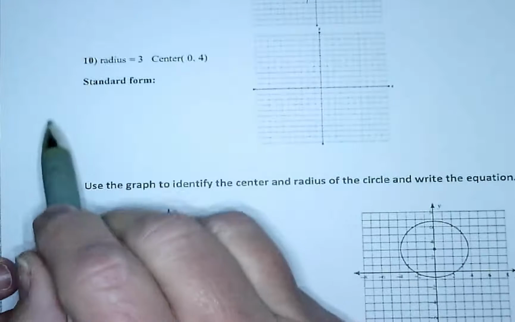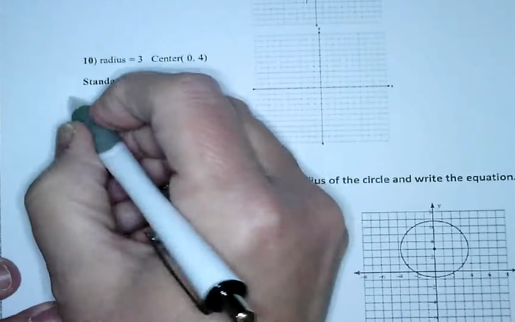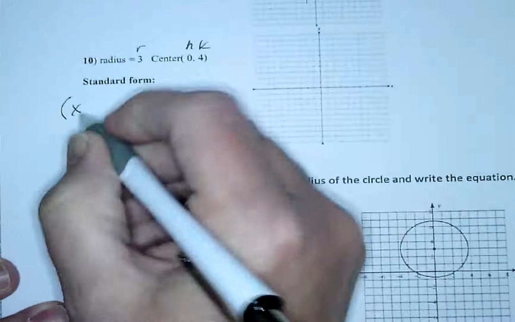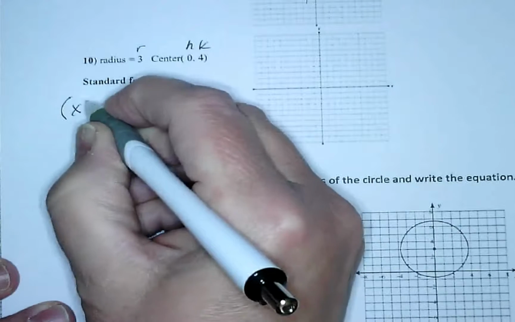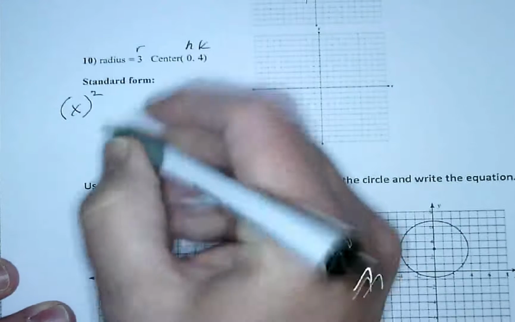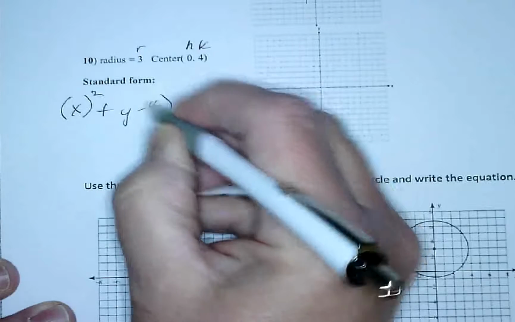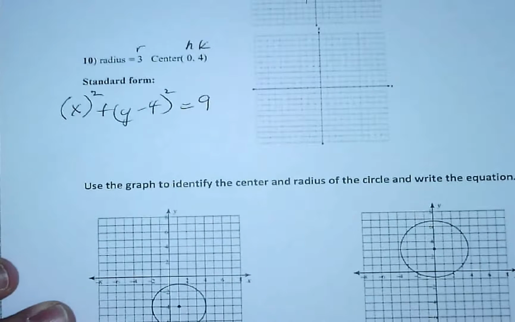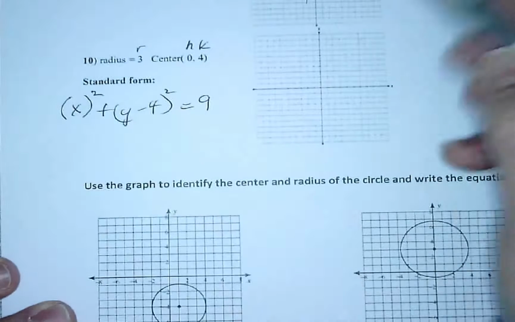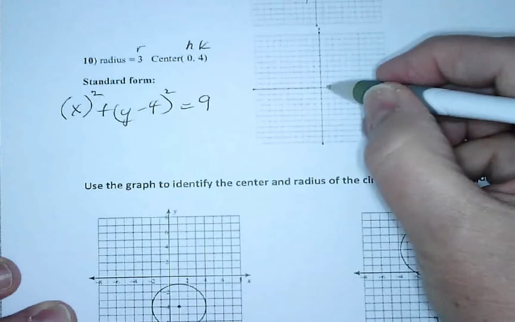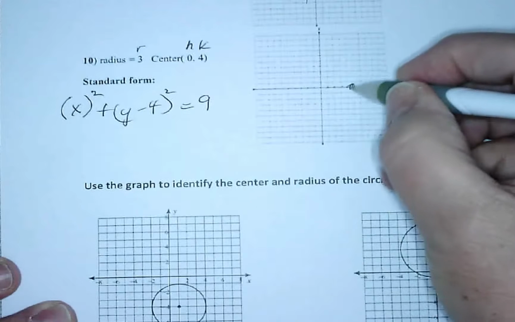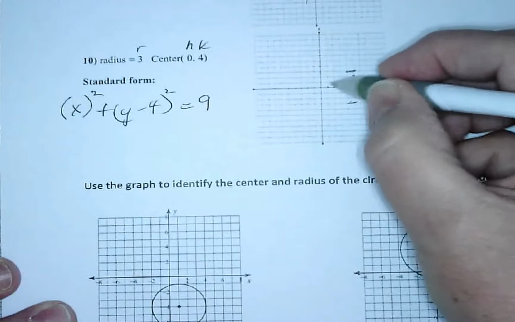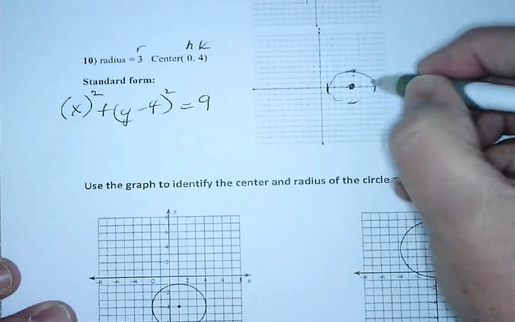Okay, this one. If I look up at the top there again at my standard form, this is h, this is k, and this is r. x minus 0 is just x, so that's going to be x squared, plus y minus 4, squared, equals r squared, which is 9. So there would be the standard form of that equation. The center is going to be at (0, positive 4). And then I would count 3, count 3, count 3, count 3, and there's my little circle to go with that.